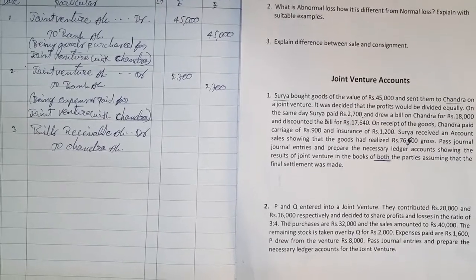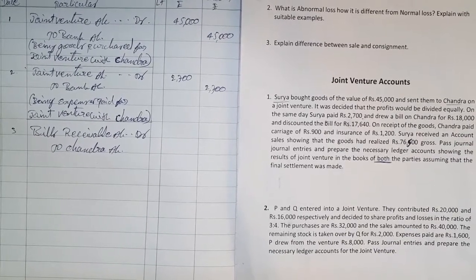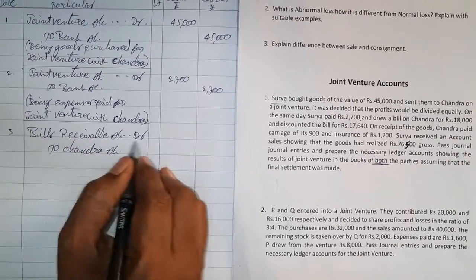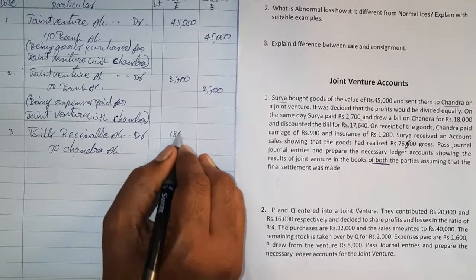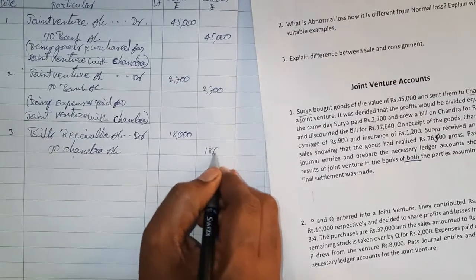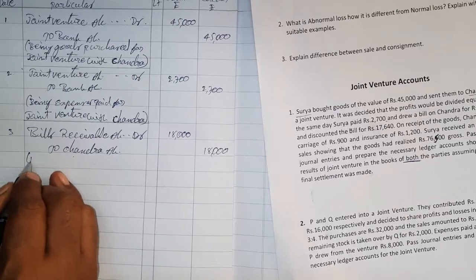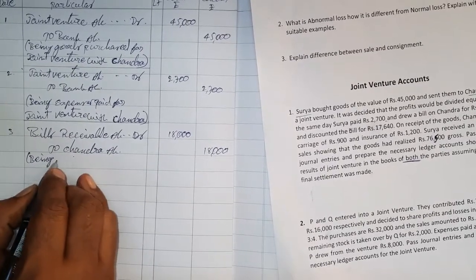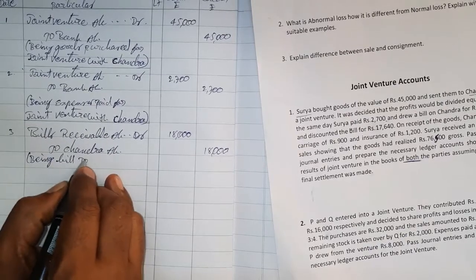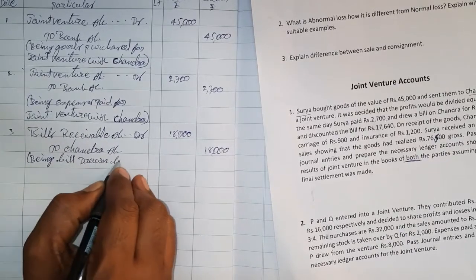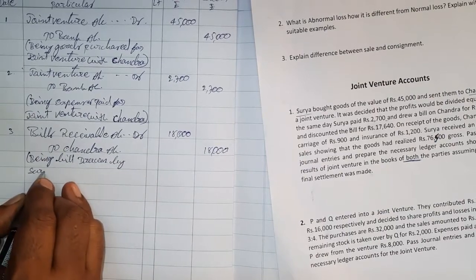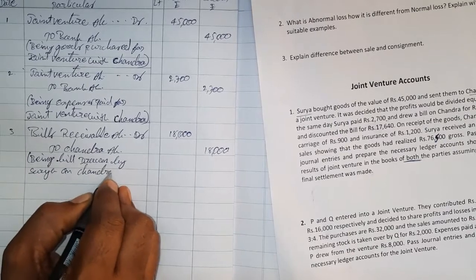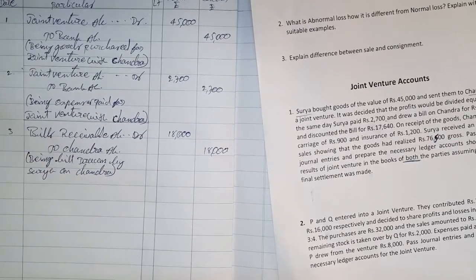Before going to joint venture and consignment, you should first read the bills of exchange chapter. The amount is 18,000. The narration is being bill drawn by Surya on Chandra. That is only the narration.